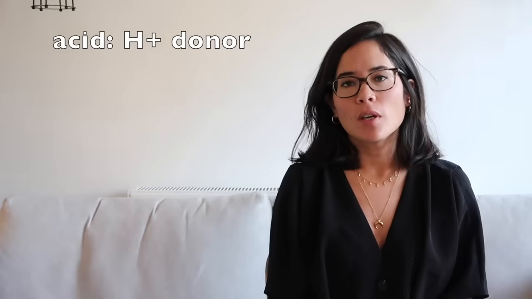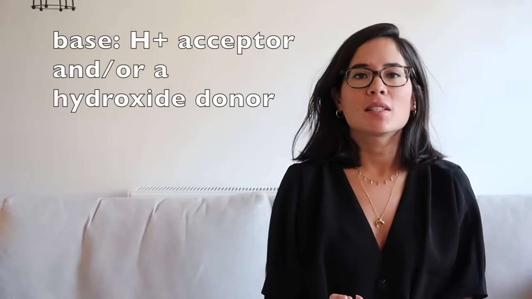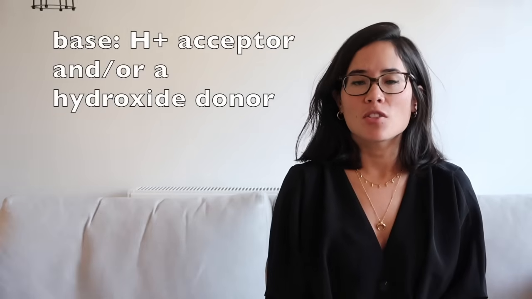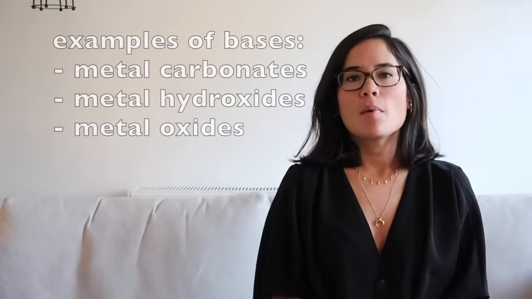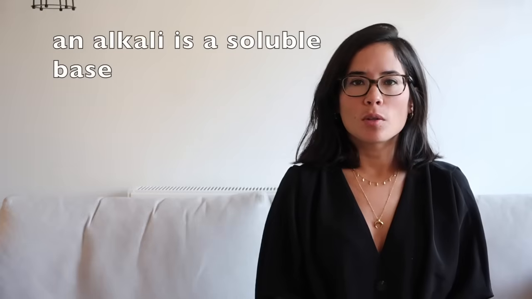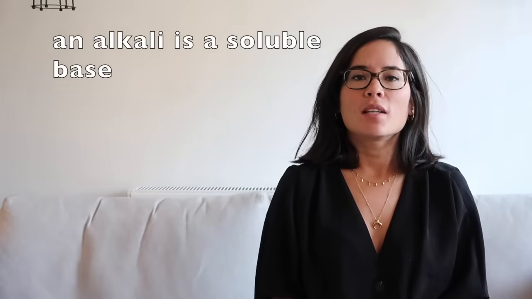We're now going to cover the salts topic, and when we're talking about salts we need to know a lot about acids and bases because that's where the salt originates from. So do remember your definition of an acid, which is that it is a H+ donor. A base is a H+ acceptor, and it also tends to be a hydroxide donor. And examples of bases include metal carbonates, metal hydroxides, and metal oxides. Just remember the difference between a base and an alkali. They're very similar. An alkali is simply a soluble base. So remember, all alkalis are bases, but not all bases are alkalis.